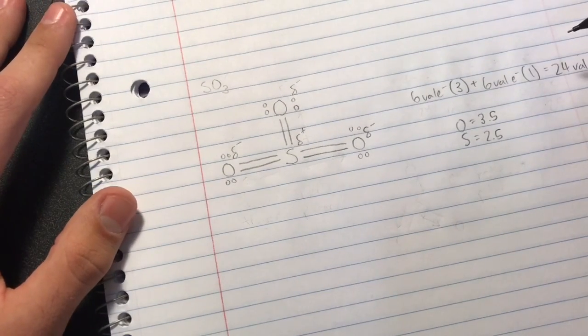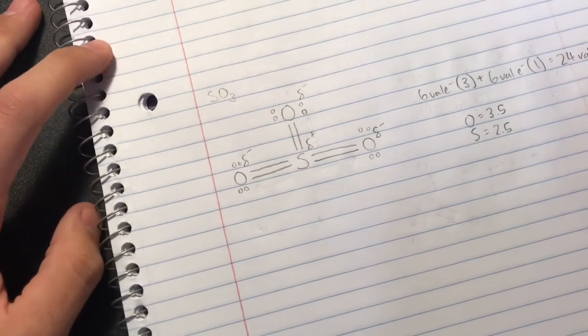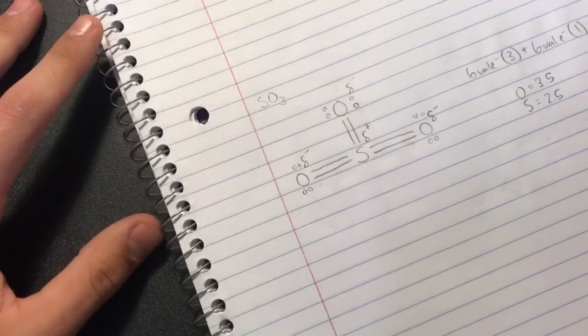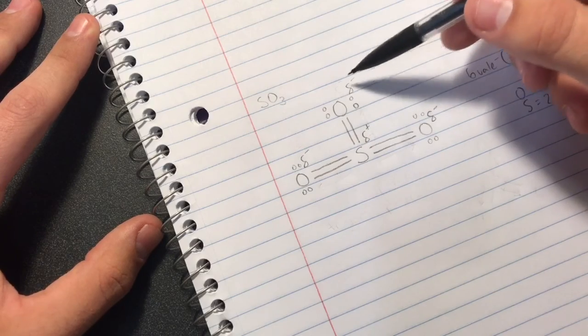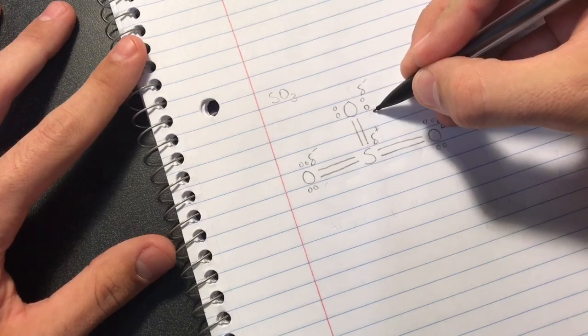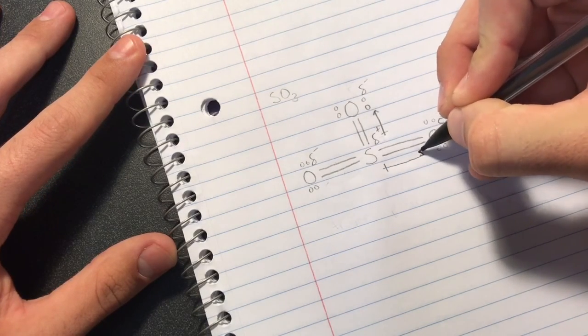So when you're doing bond dipole arrows, you're going to want your arrows to always point towards the more electronegative atom. So because oxygen has the partial negative charge, the arrow is going to be pointing towards it. So let me go ahead and draw these arrows out. Should look something like this.